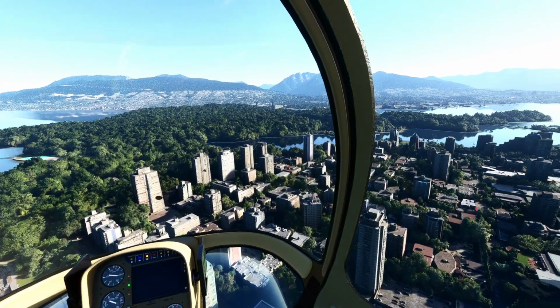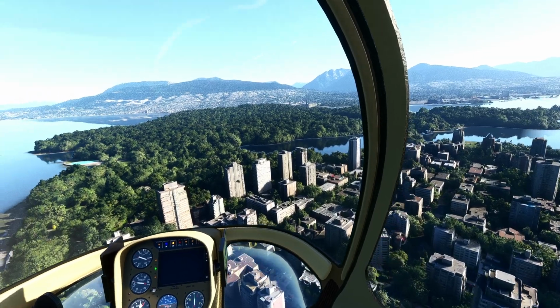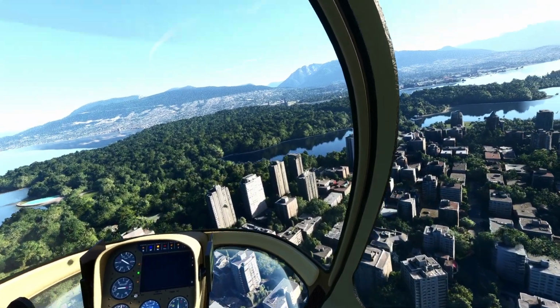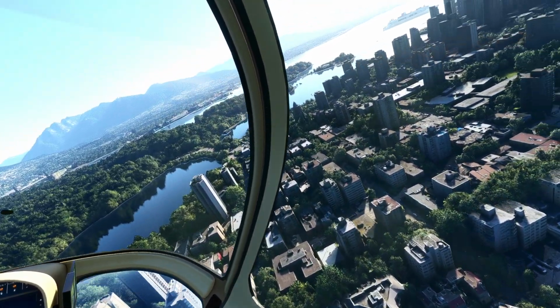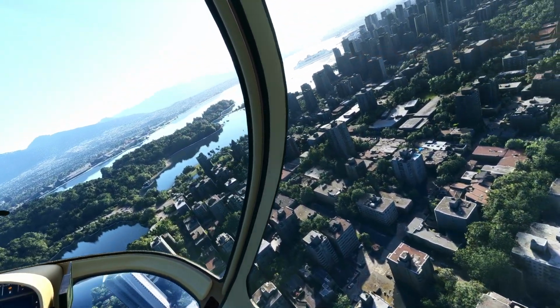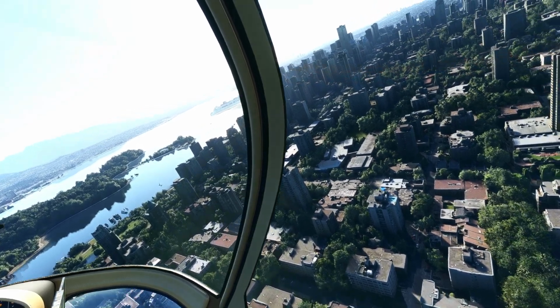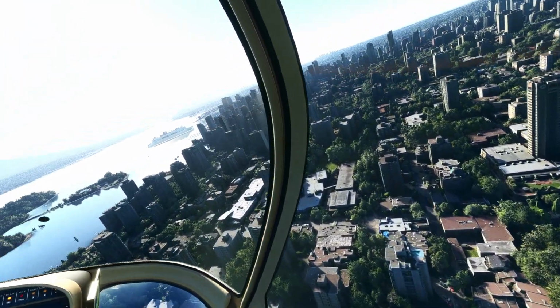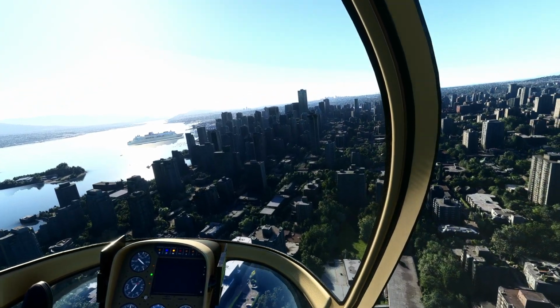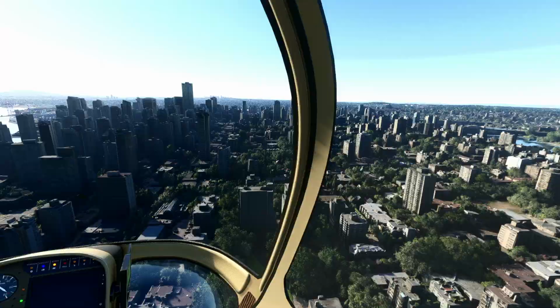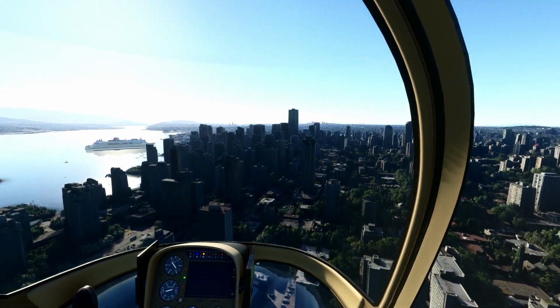Gives the engine a lot more power, and the blades have a lot more air to slap at. But yeah, you can see, okay, well, these are low rises. Let's try to go. I don't know Vancouver very well, but I think this is like the office area, over there where the taller buildings are.